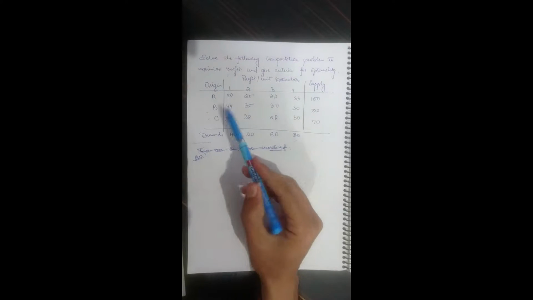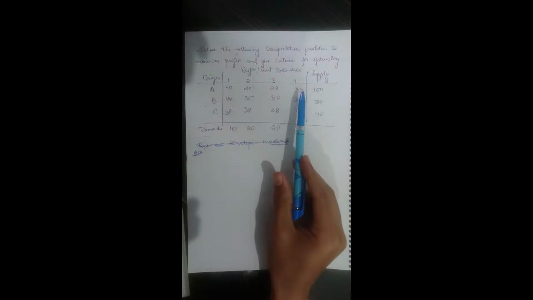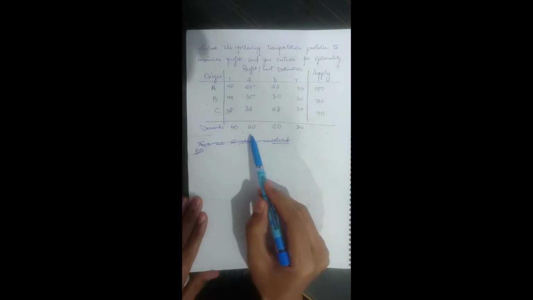Hello, today we'll be solving a transportation problem. In this problem we have three sources A, B and C. The source A can supply a maximum of 100 units, B can supply 30 units and C can supply 70 units. And we have four destinations 1, 2, 3 and 4, each having demands of 40, 20, 60 and 30 respectively.